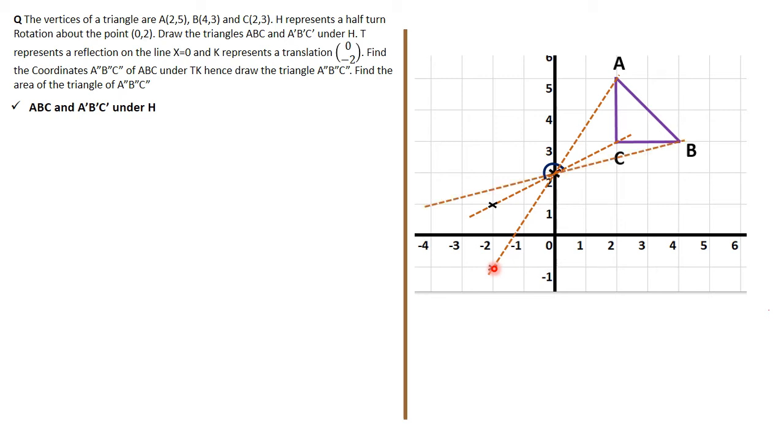The same thing for B. B to the center of rotation, B prime will be a continuation on the other side. The distance is maintained, and therefore we get the point B is that, and therefore the triangle we're looking for is the one that has come up there. Okay, and just in case you want the coordinates, you can always read them from there. The next question is we are told to reflect the original triangle through a successive transformation TK.